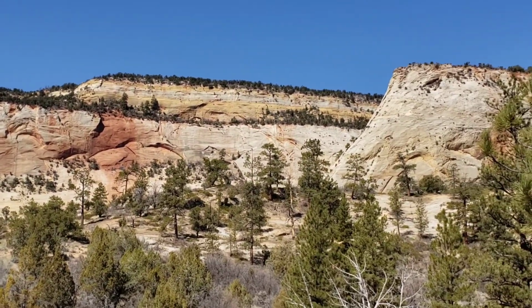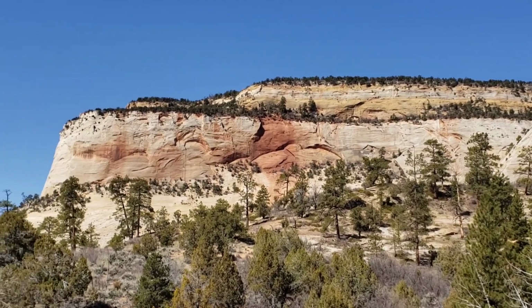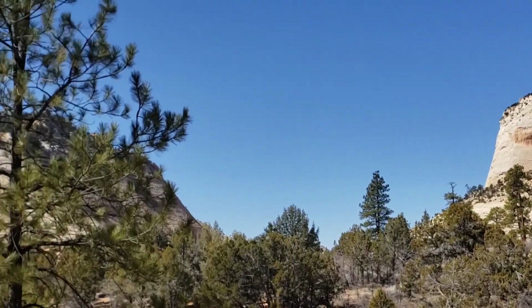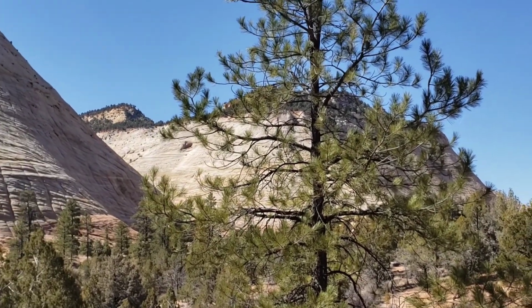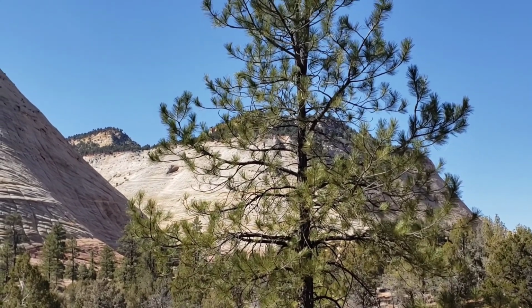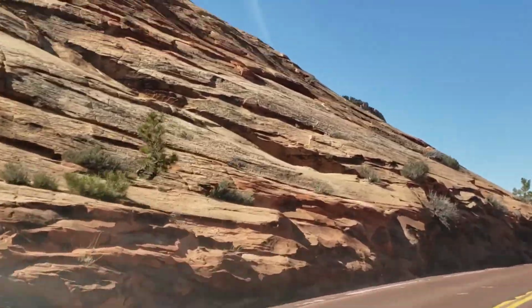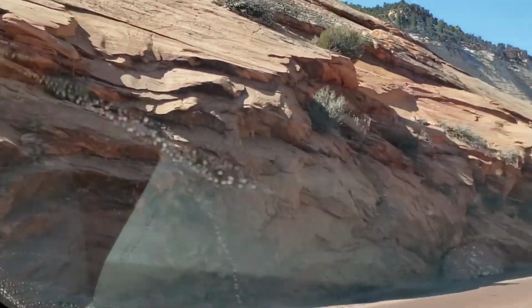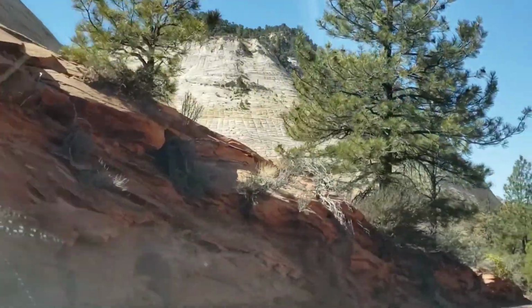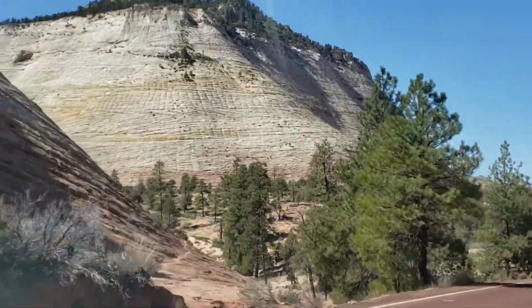Actually, this one right here are hiking trails, but we're not hiking today. I wouldn't even dare to do that. Just passing through. Look, this is how it looks closer. There's another one right here.